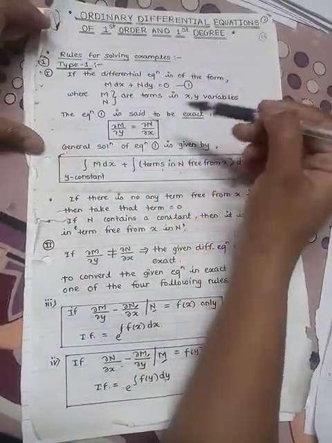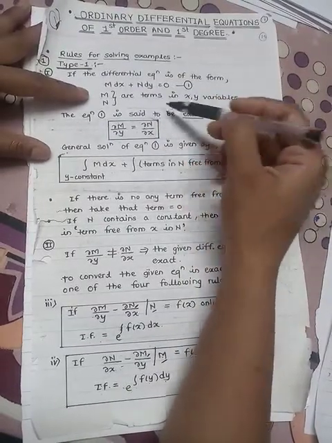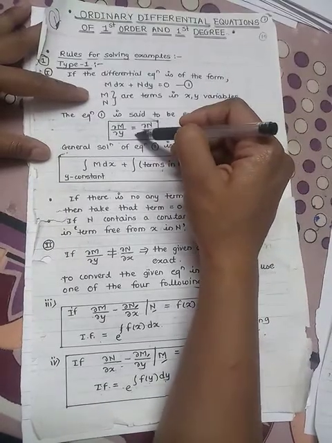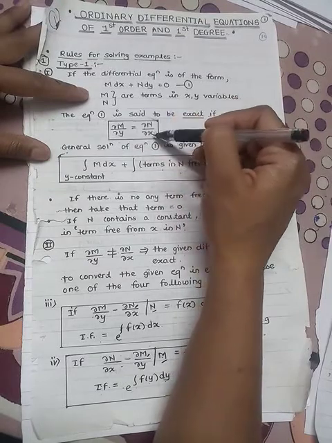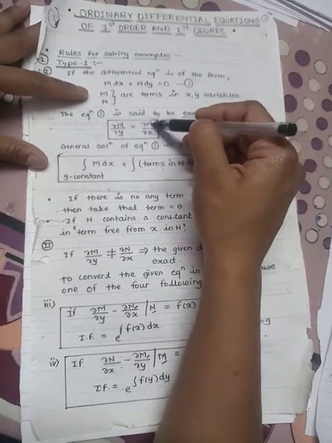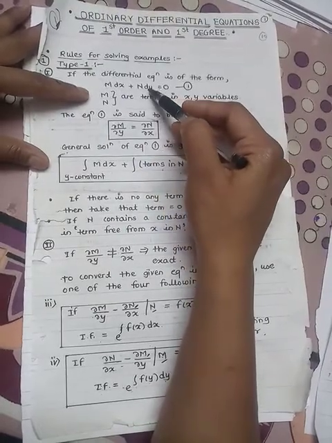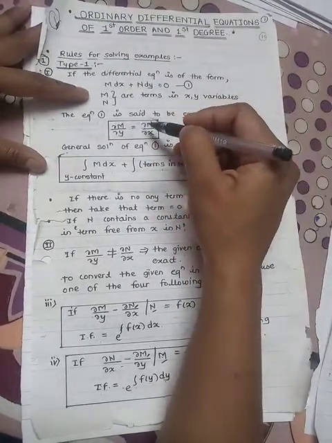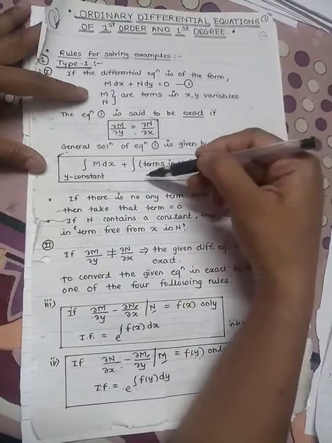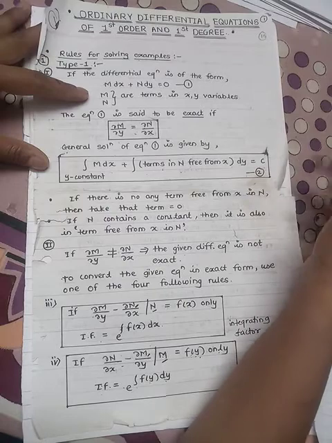If the given differential equation is of the type M dx plus N dy equal to 0, and you check the condition, partial derivative of M with respect to y equal to partial derivative of N with respect to x, where M is the coefficient of dx and N is the coefficient of dy, and we can prove that the given differential equation is exact, then its solution is given by this formula: integration of M dx plus terms in N free from x dy equal to c.